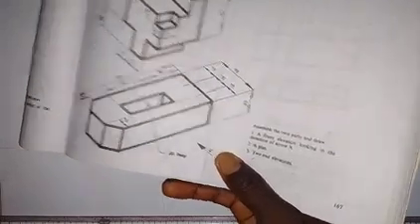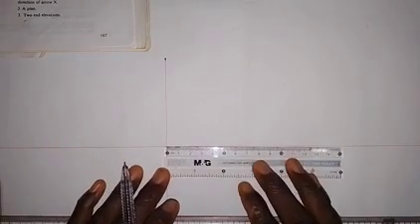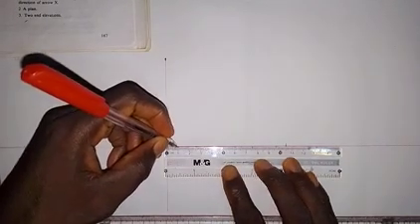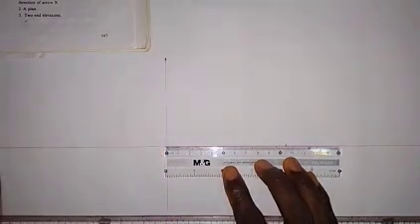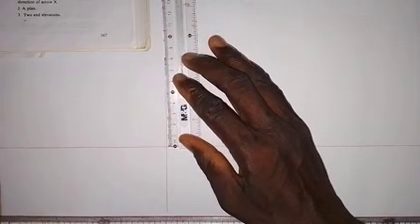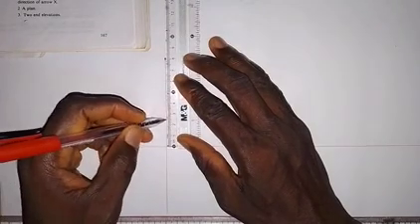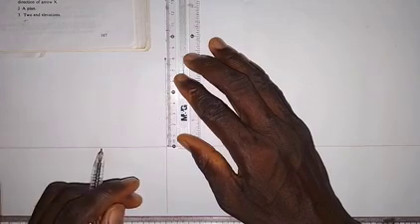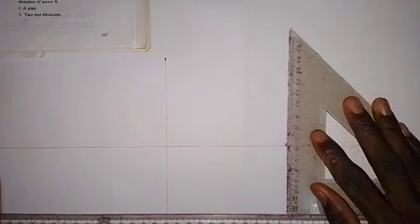Okay, so 95, but first of all we'll take a measurement of 105 millimeters. So 105 millimeters from here, and then I'm coming to this side and take 10 millimeters here. Okay, with this measurement that I've taken, then I will come here and take 25. So this is 25 millimeters here. So we have that.